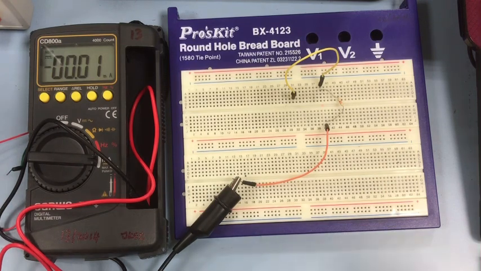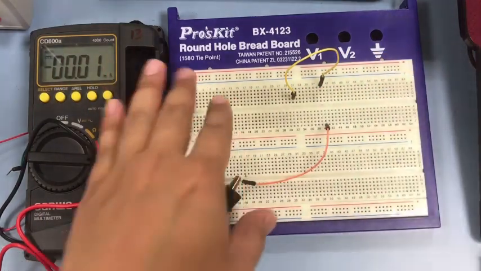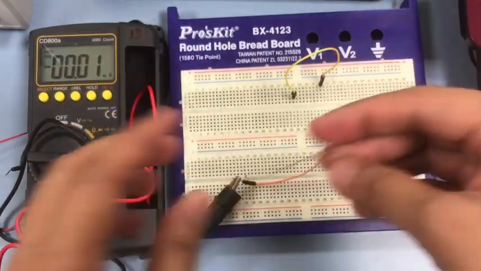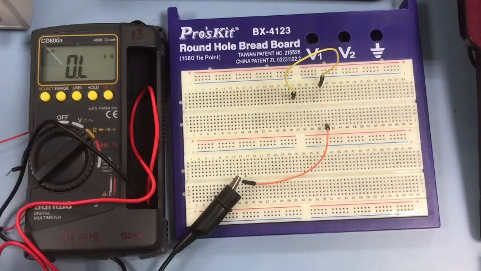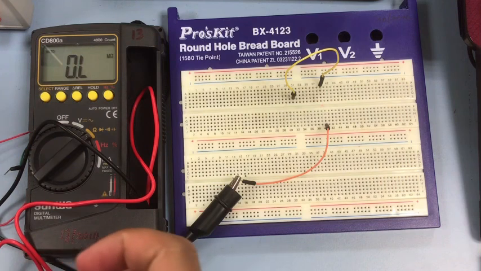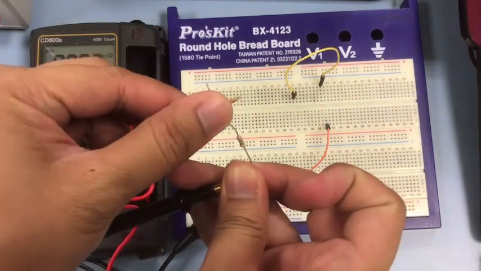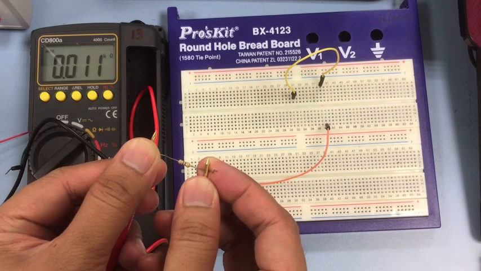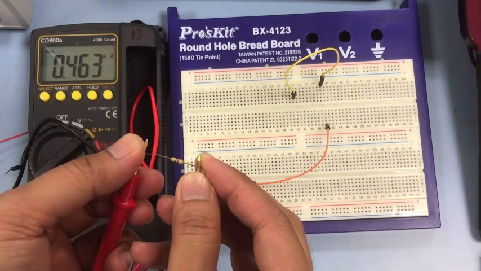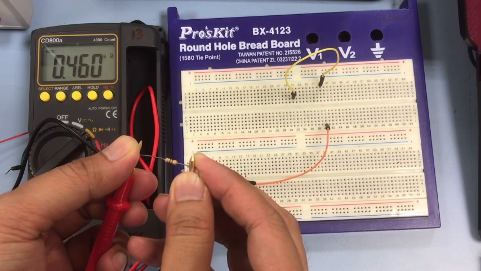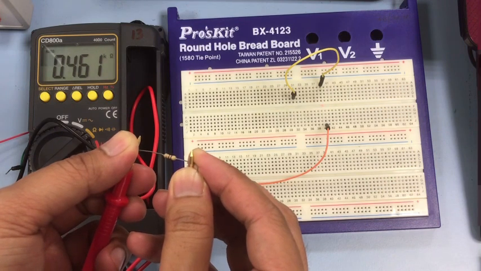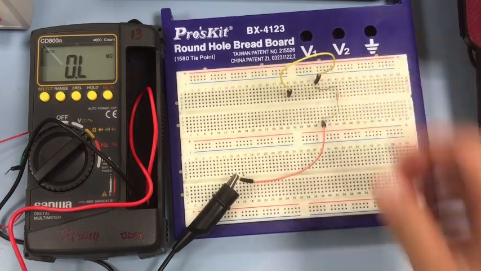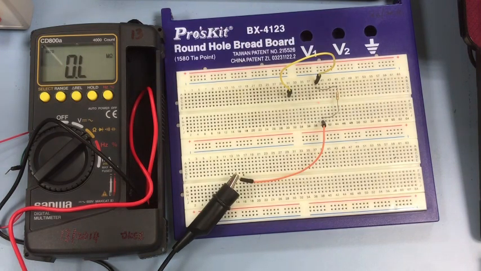Okay, next we go to the 470. Make sure everything is off. Pull out the resistor, and then next one is 470. But we need to know the actual resistance first. So resistance here is equal to 461. Okay, this one is 461.